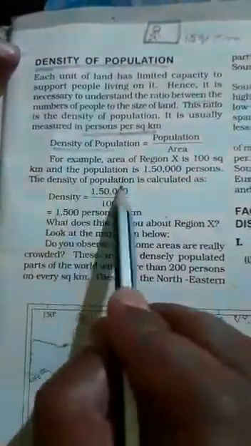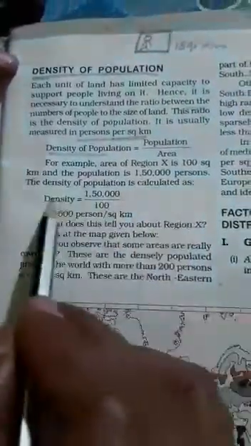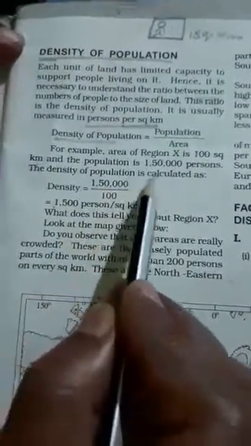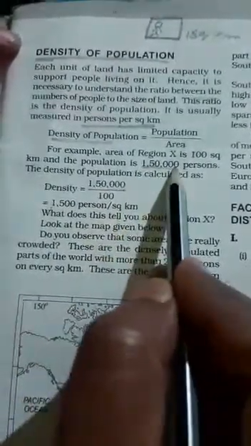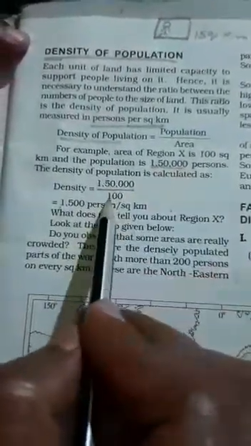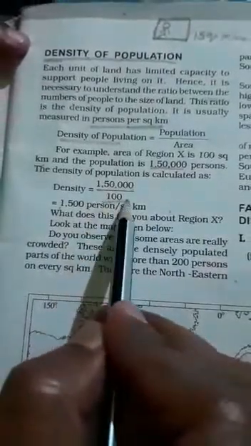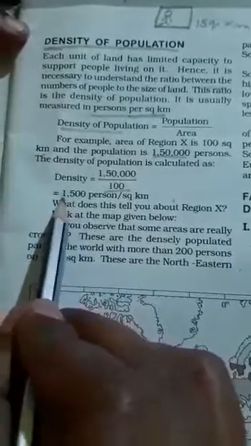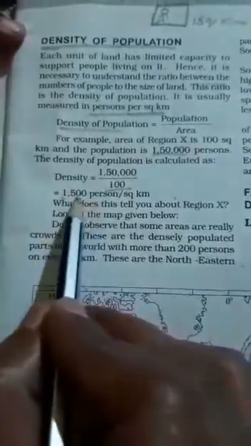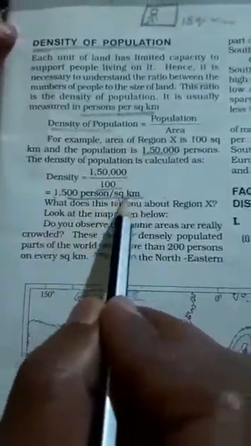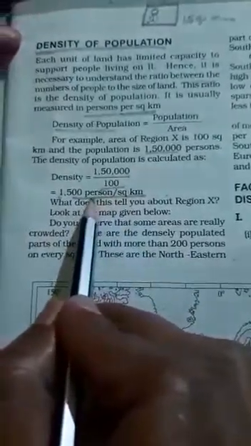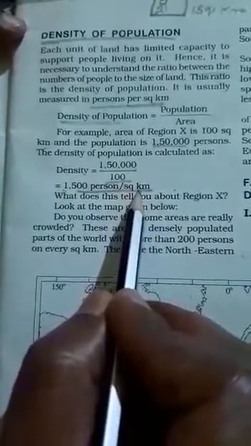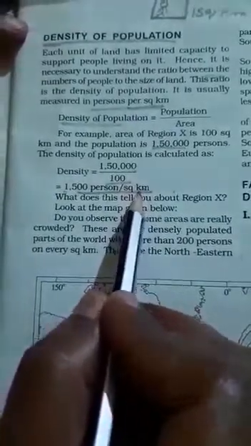The density of population is calculated as density equals the number of the population, which is given in the question, 1,50,000, divided by the area, that means 100 square kilometers, and your answer would be 1,500 persons per square kilometer living in that particular area.